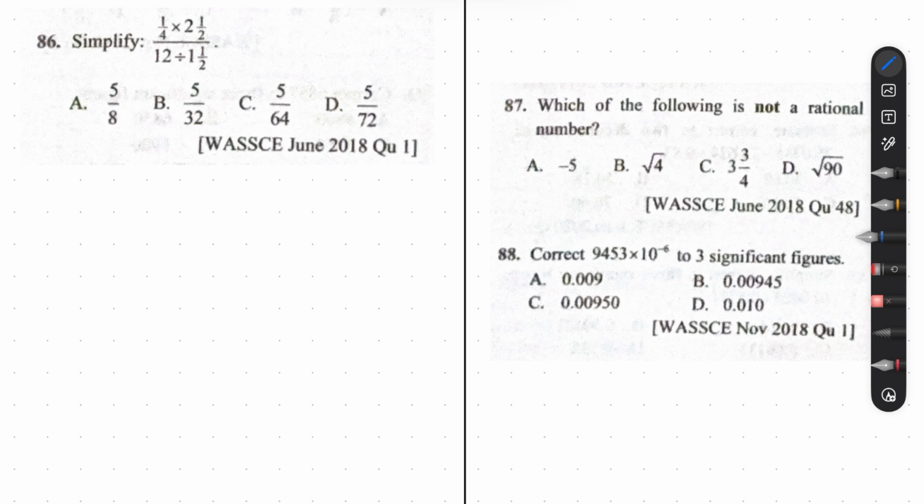Let's put the numerator in one bracket and the others in the denominator in another bracket, then we divide. Also, we change the mixed fractions into improper fractions. So we have 1 over 4 times 5 over 2 in one bracket, and then the denominator in another bracket, that is 12, which is the same as 12 over 1, divided by 3 over 2.